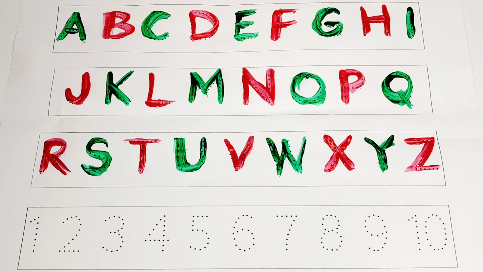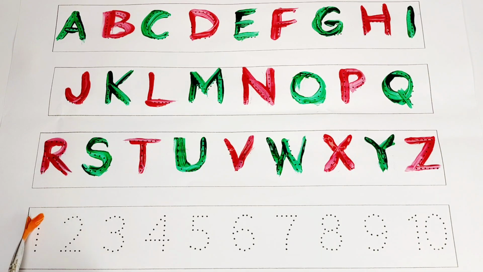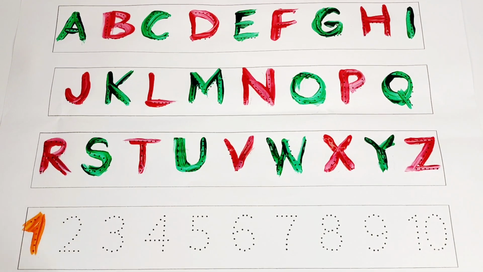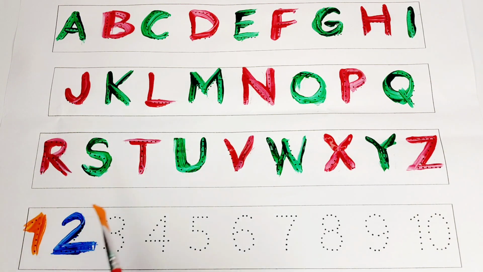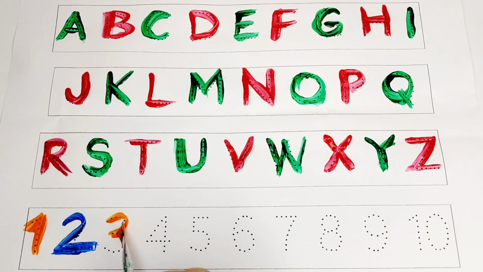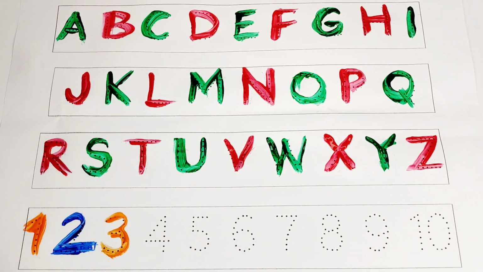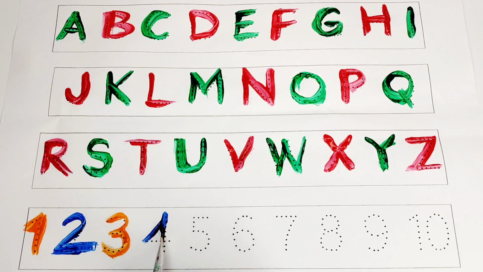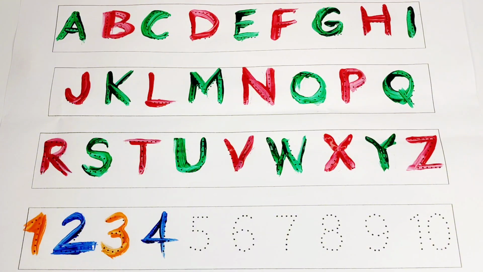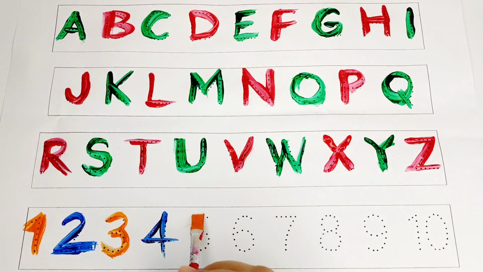So we have a few numbers from number 1 to number 10. So we have to write it down all together. So let's get started. So first of all, we have 1. Then we have 2. Then we have 3. Then we have 4. Then we have 5.